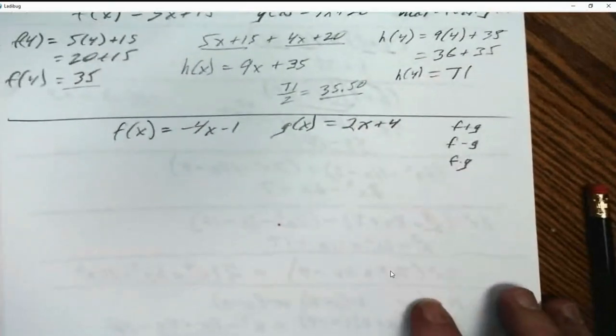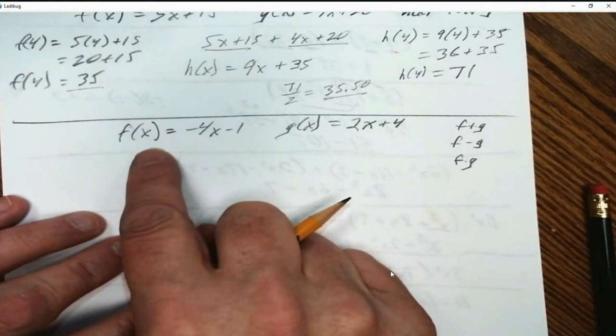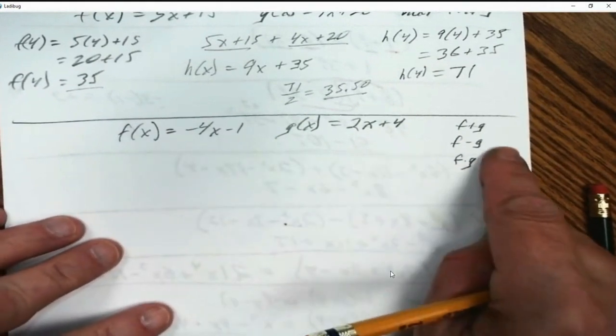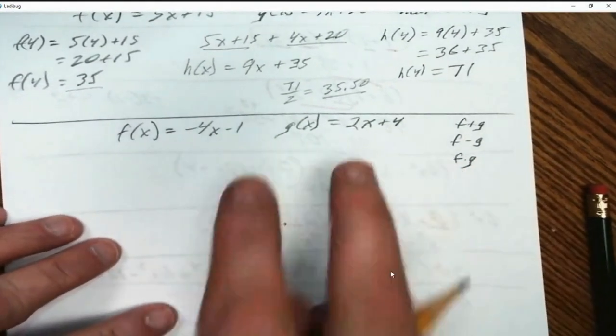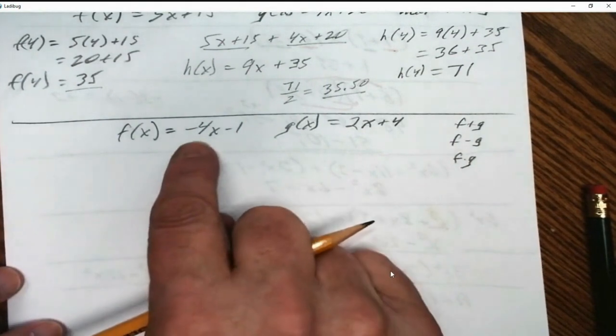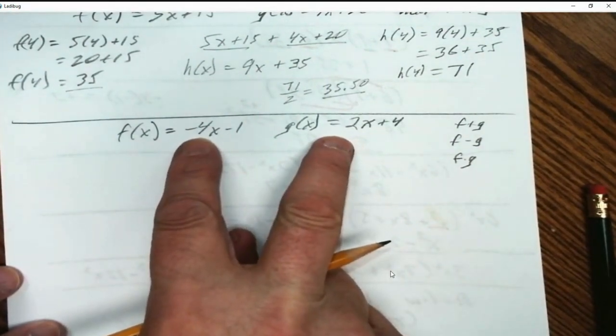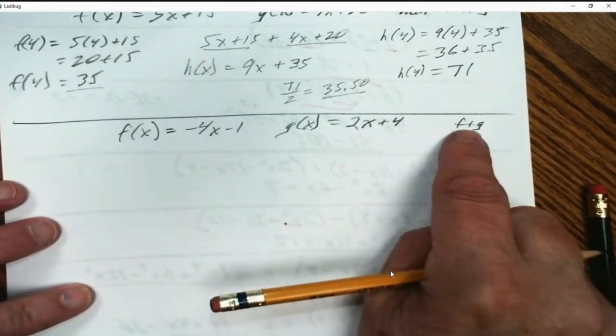Okay, so here's the equations. Negative 4x minus 1 is f of x. G of x is 2x plus 4. And we're supposed to do these three operations. So which one has the smallest coefficient on the x term now? Well, right now it's x. Negative 4 is smaller than 2. So look at the x term. All right, let's do these. F plus g.